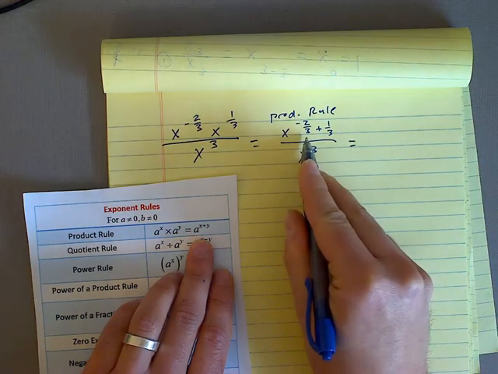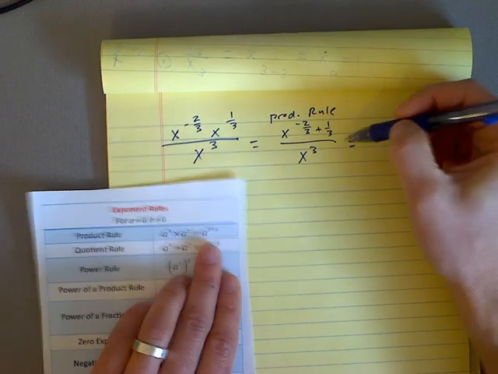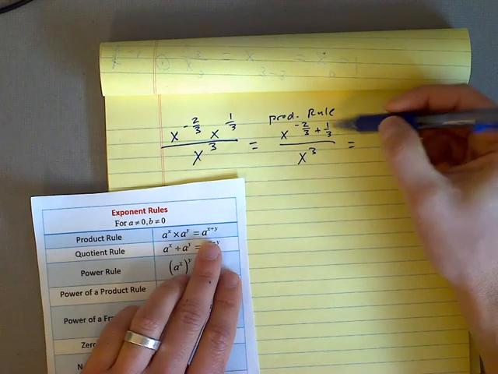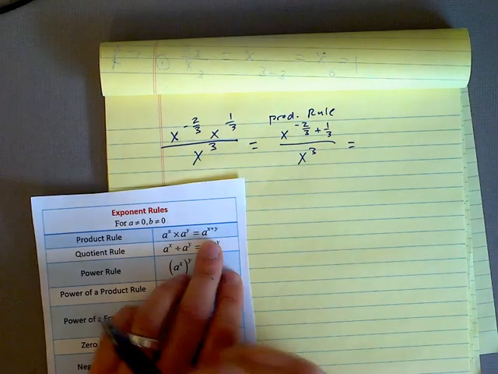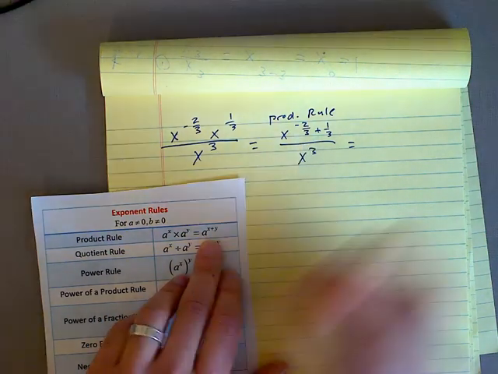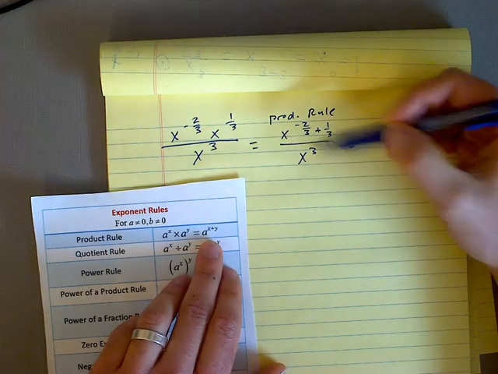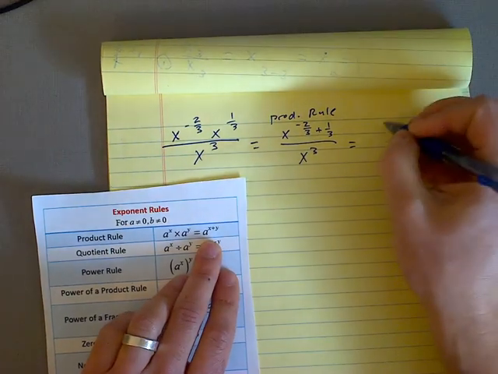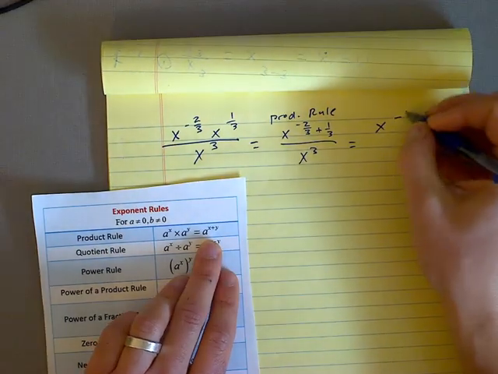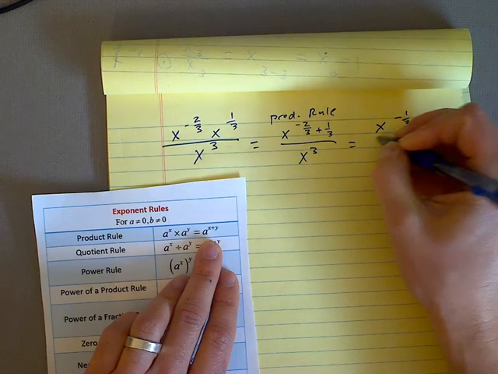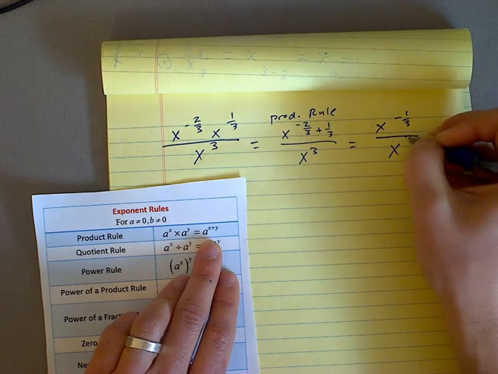X to the negative 2/3 plus 1/3, since they have the same denominator, we can just add the numerators. If they had a different denominator, we'd first get a common denominator. But in this case, it's going to be x to the negative 1/3 over x to the 3rd.